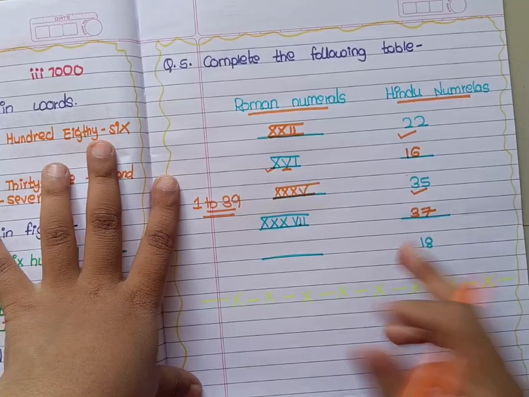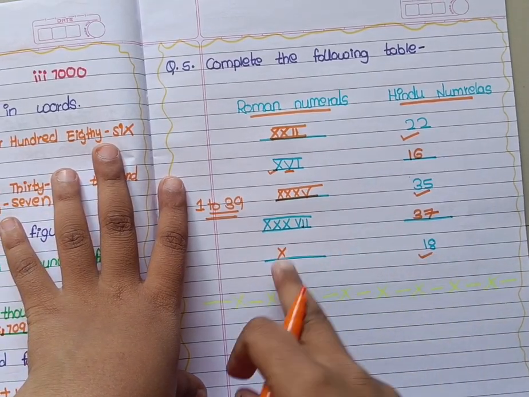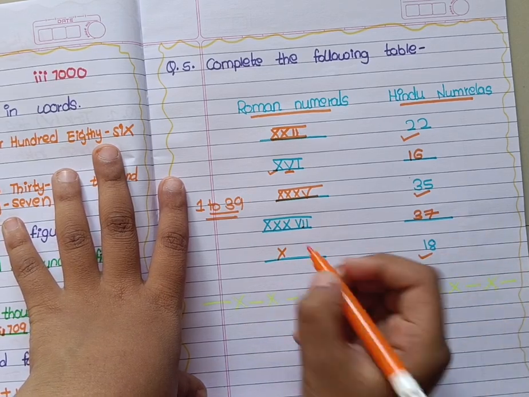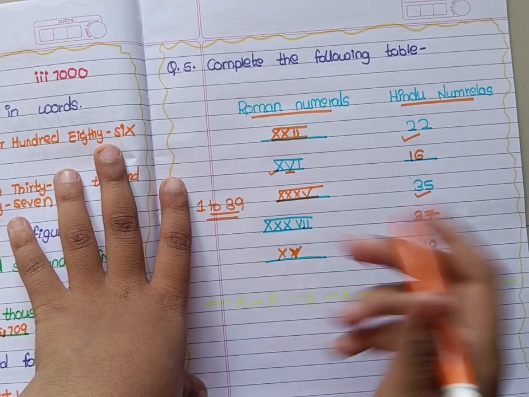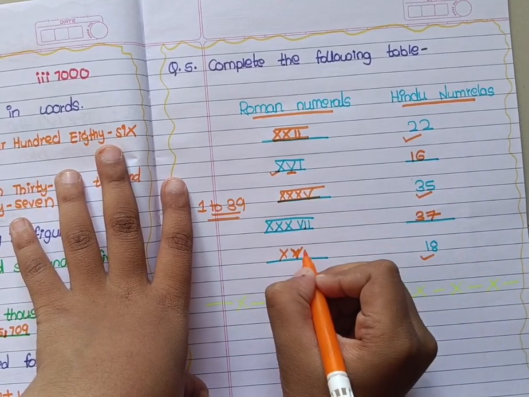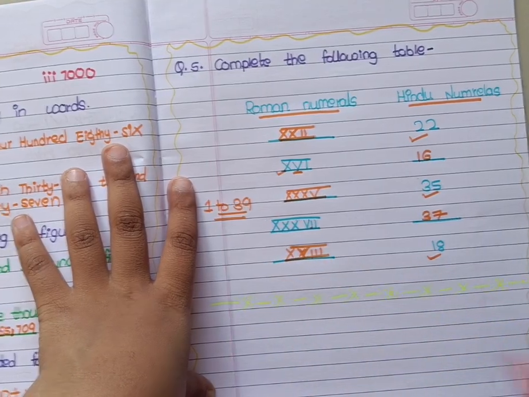Next is 18. So how are we going to write 18? We're going to write first X, only 1 X, and then 8. How are we going to write 8? First like this, 5 and then 8. So 3 lines, 1, 2, 3. This is how we're going to represent it.